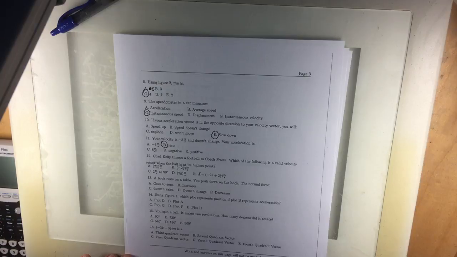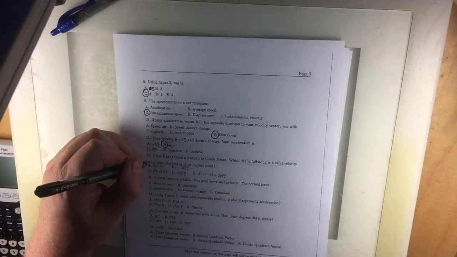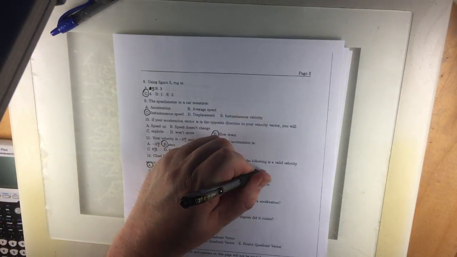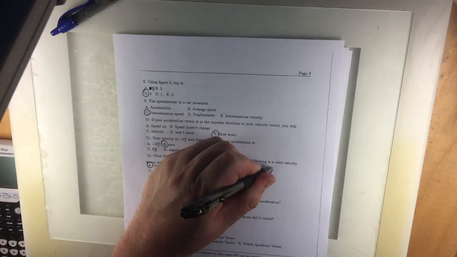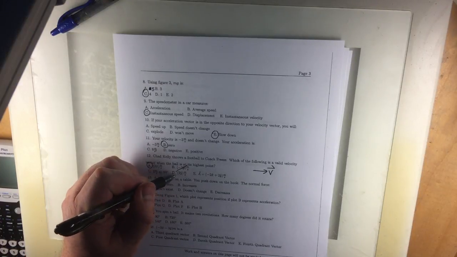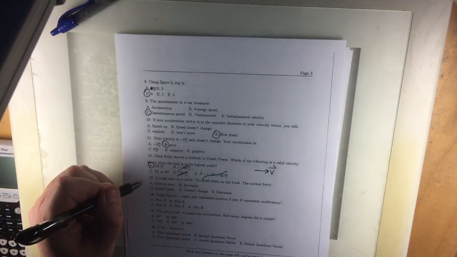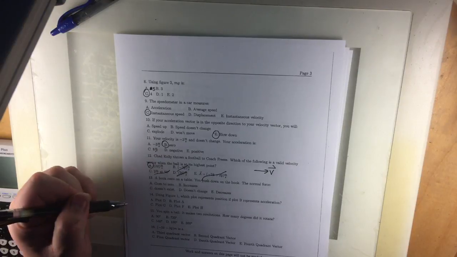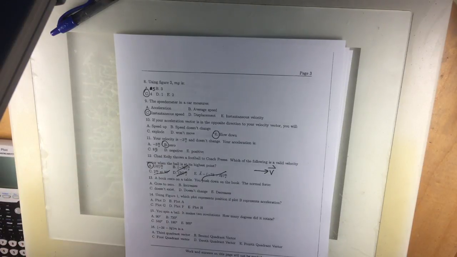Chad Kelly throws a football to Coach Freeze. Which of the following is a valid velocity vector when the ball is at its highest point? A. At the highest point, its velocity vector can only be in the horizontal. At its highest point, its vertical velocity is 0. So anything mentioning y is not allowed, and anything mentioning 90 degrees is not allowed. So it has to be A.